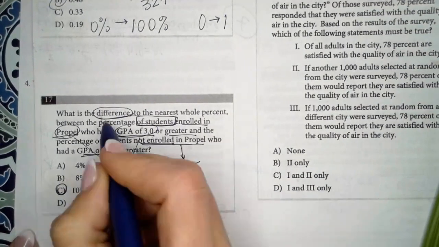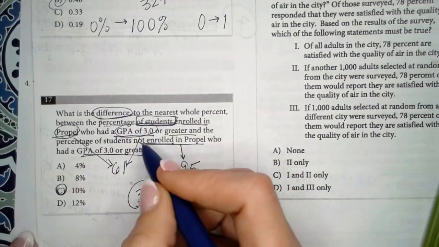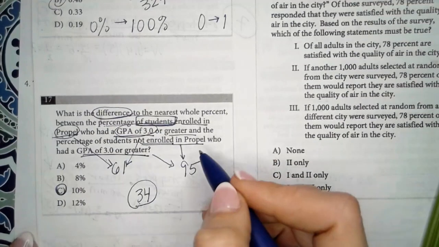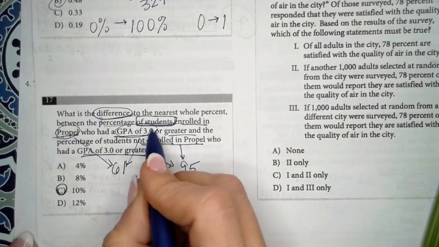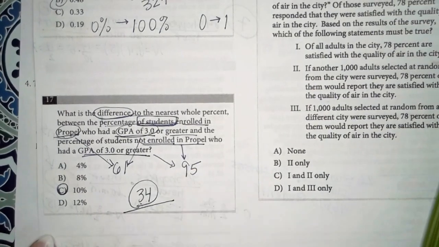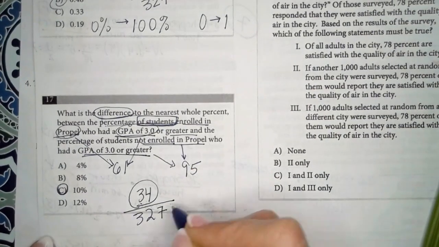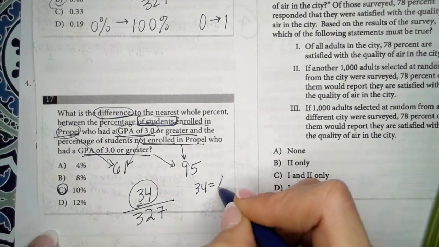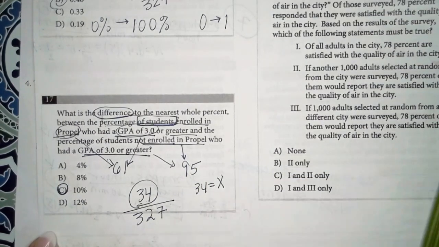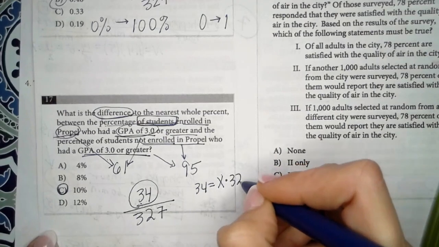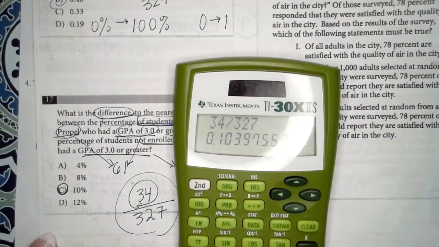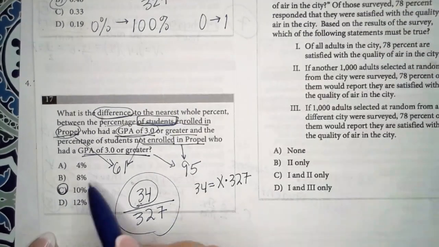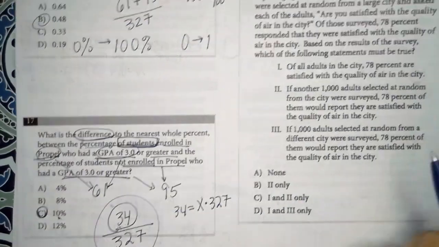That's another batch, but it's the percentage of students, not the percentage of 3.0 or greater students, not the percentage of Propel students. So they're generalizing the percentage of students. So it's this number out of the entire 327. So 34 is what percent of 327? Divide by 327, we get 34 over 327. The calculator will show 0.1039, whatever, but it says to the nearest whole percent, 10%.